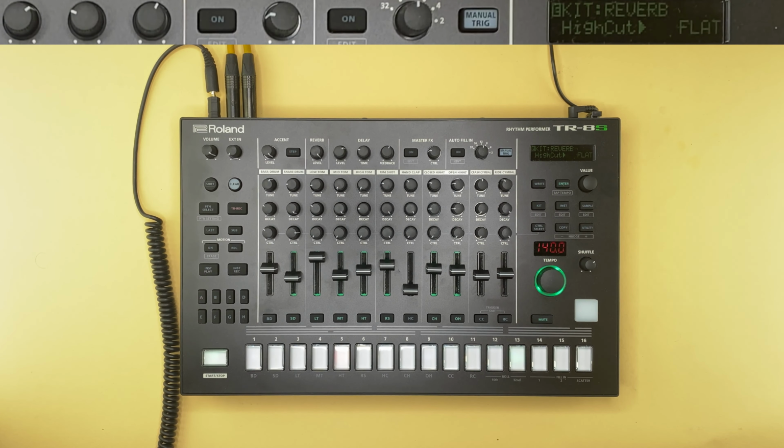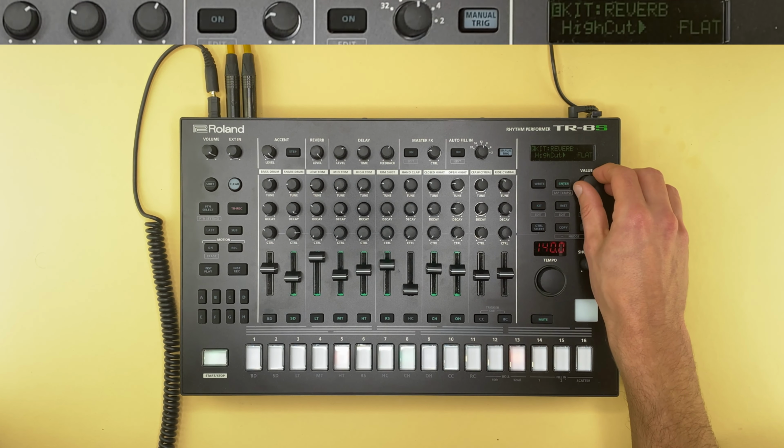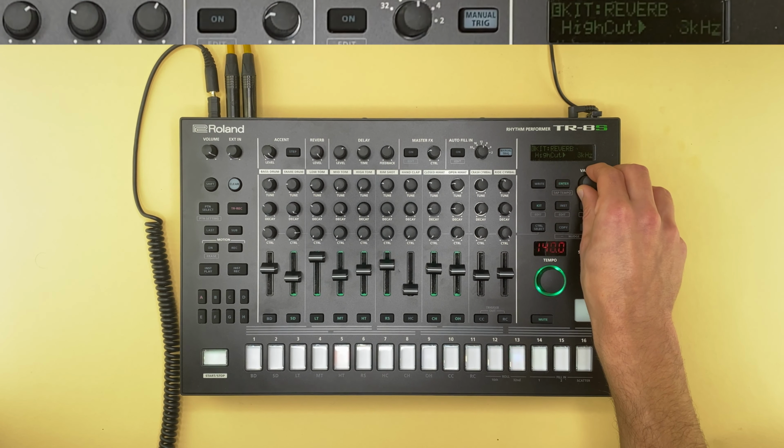After opening the soundscape like this, it's a good idea to close it again before the kick comes back in. To achieve this, decrease the high end.